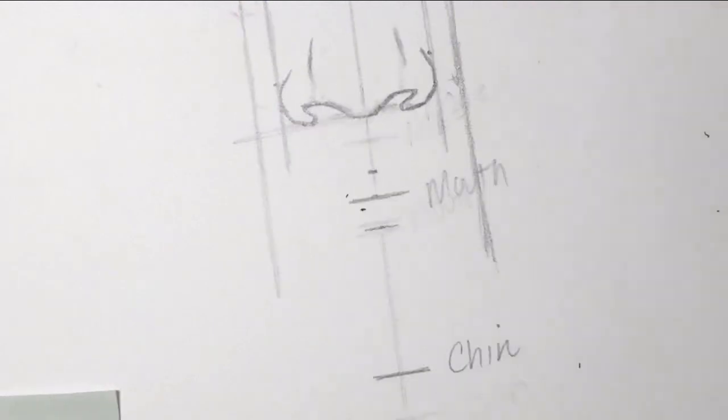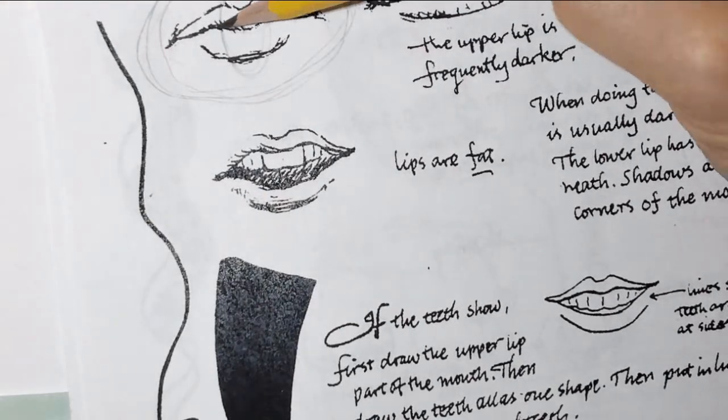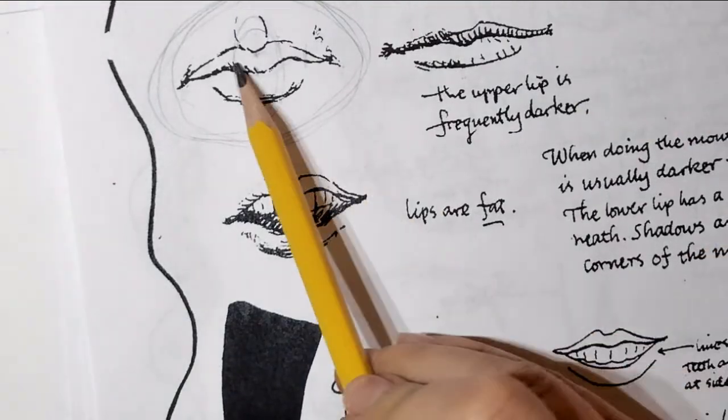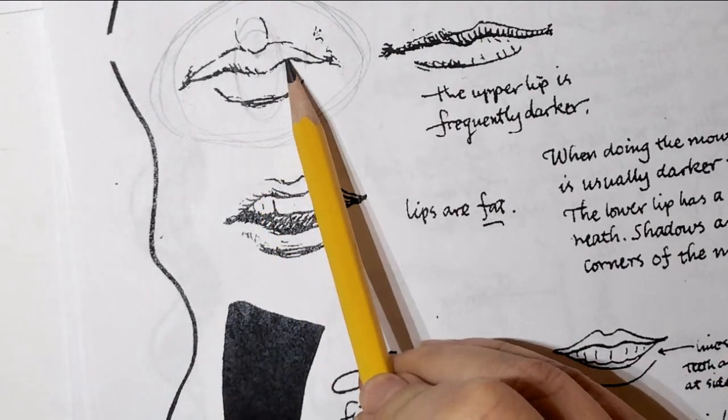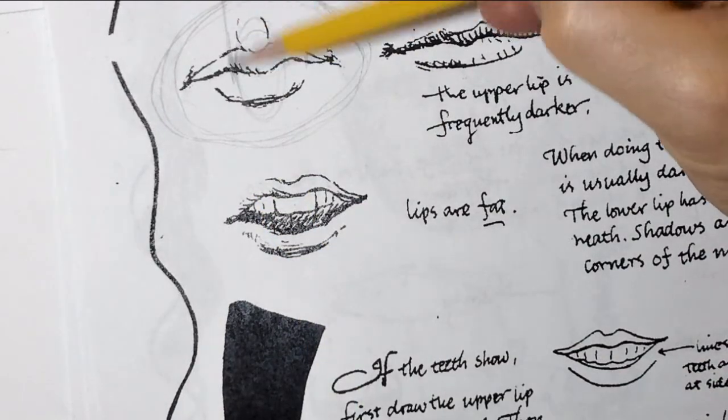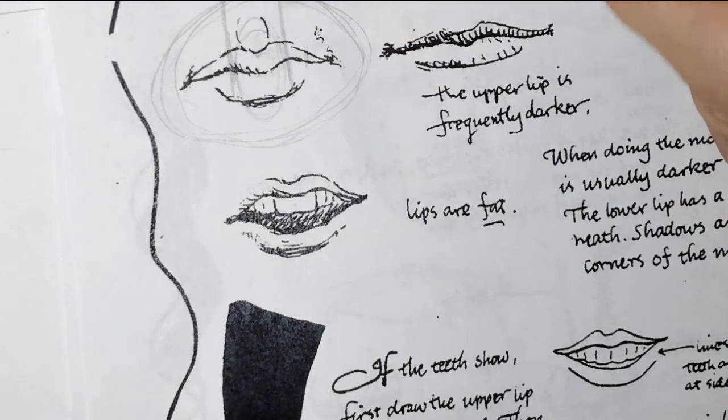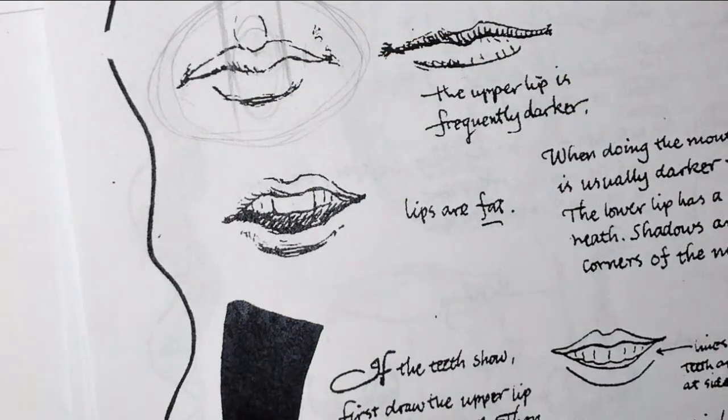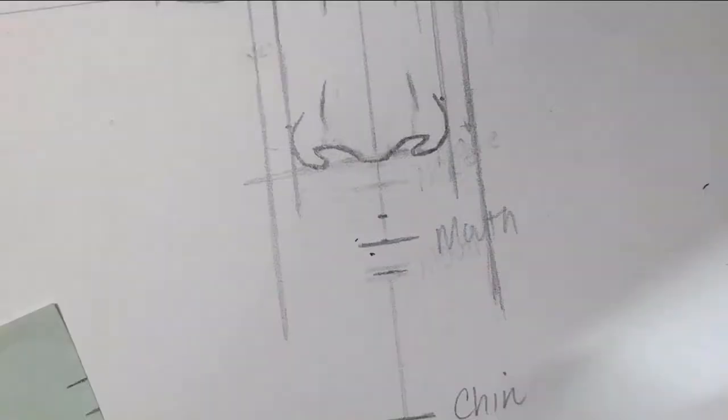So if I look at these peaks right here on my midline, the top of my M. So what I'm asking is, where does that hit my nose if I draw those up? If I draw those up, where does that hit my nose?